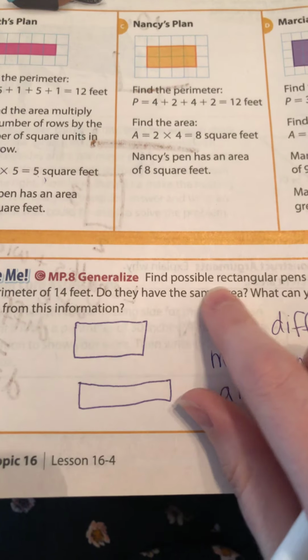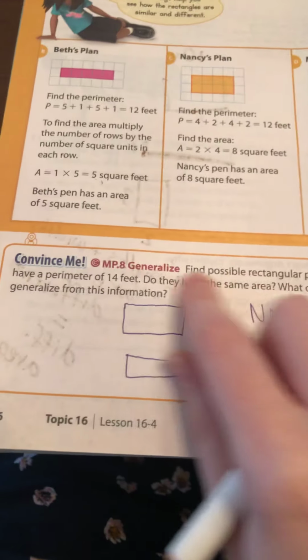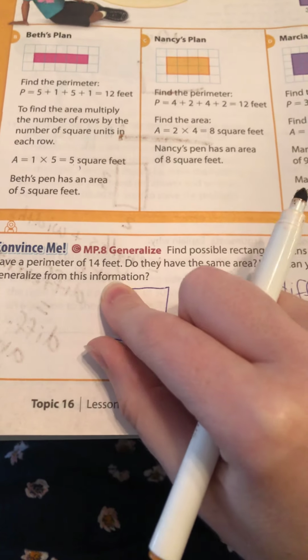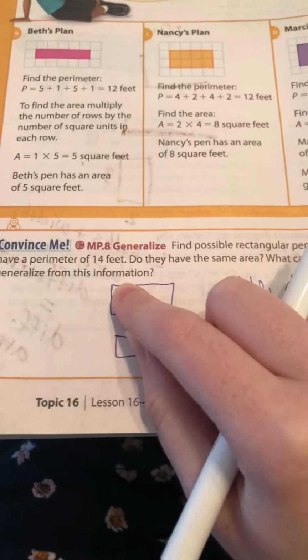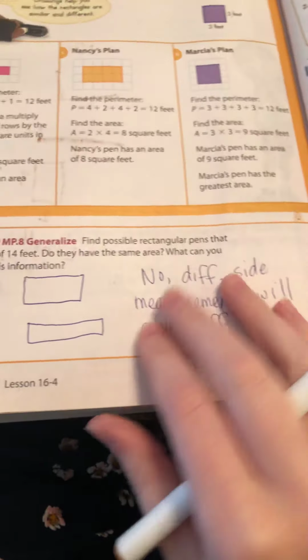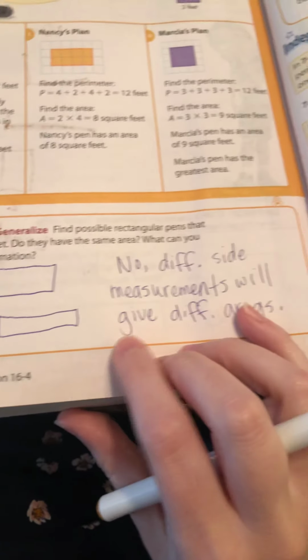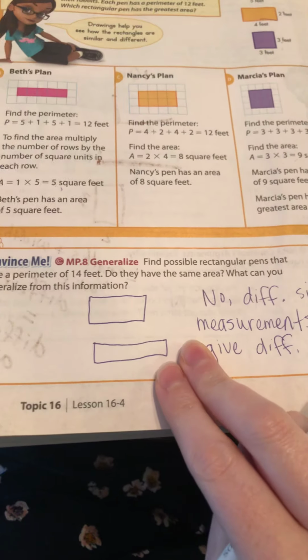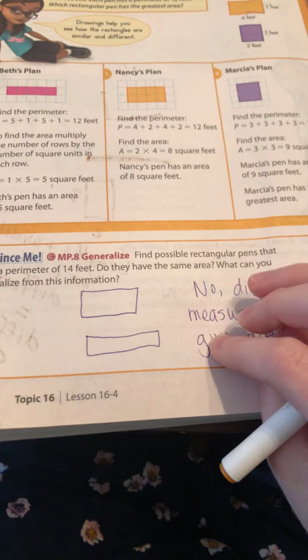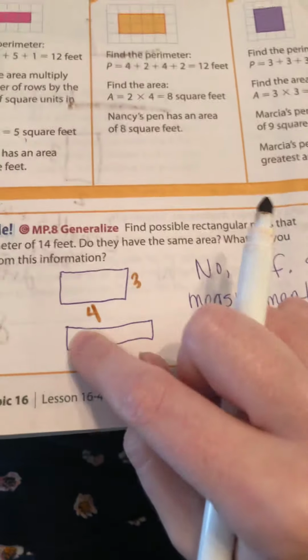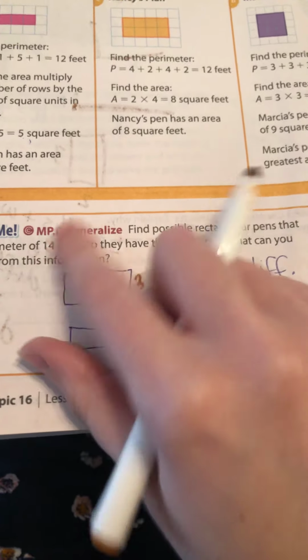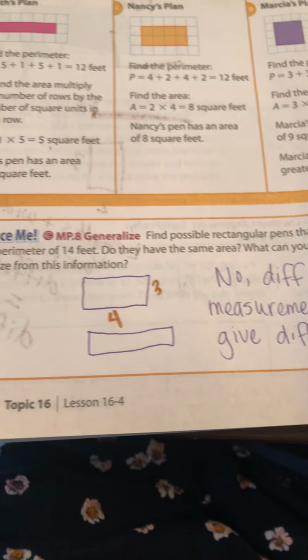All right, find the possible rectangular pins that have a perimeter of 14 feet. Do they have the same area? What can you generalize from this information? I don't even need to solve it, okay? If I do two different shapes that have the perimeter of 14 feet, which they would have to equal 7, for the sides to equal 14 feet in a perimeter, okay?